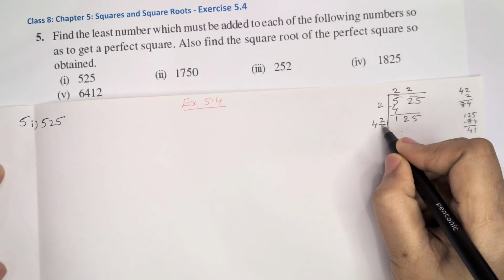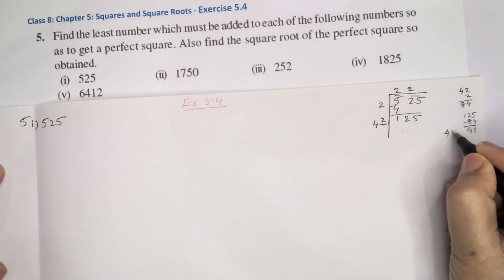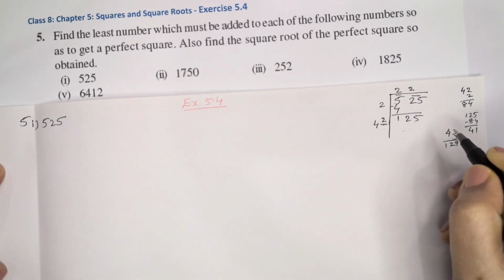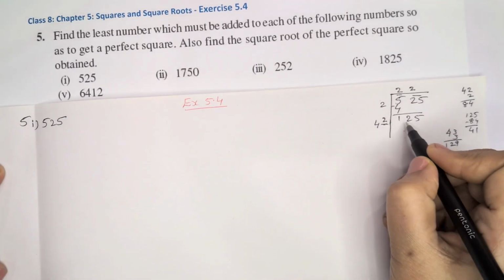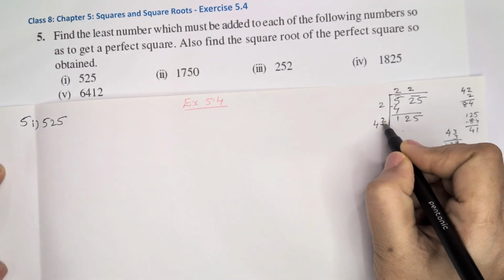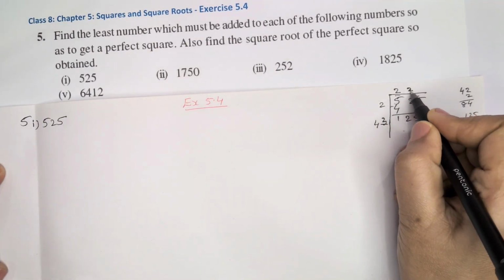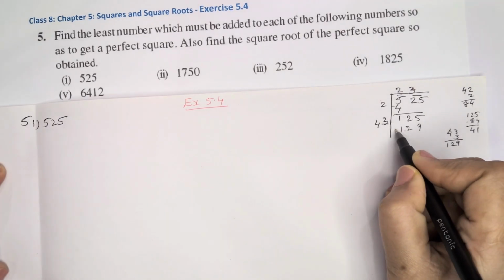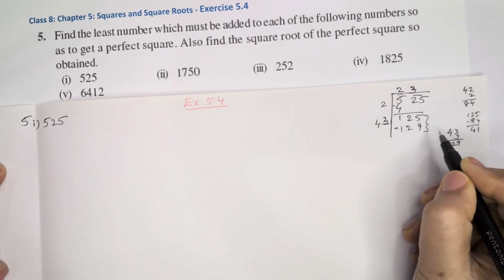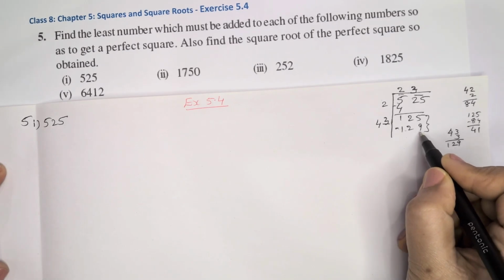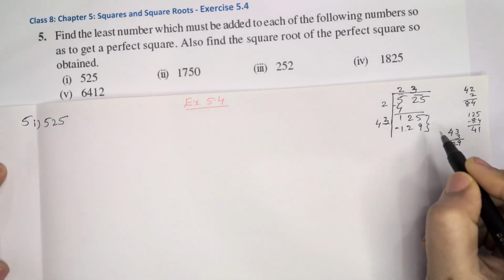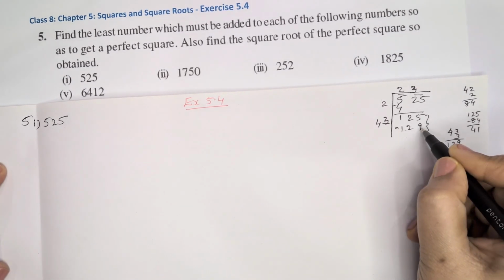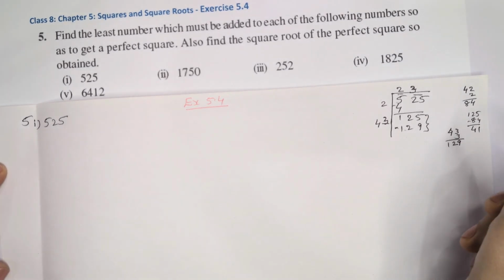If we take here 3, then 43 into 3 will come 129. So take the next number, not the below number, take the next number. 43 into 3, here it's coming 129. Here we can find the difference between these two. To make 129, that is a perfect square, we need 4 more. 129 minus 125, that is 4.